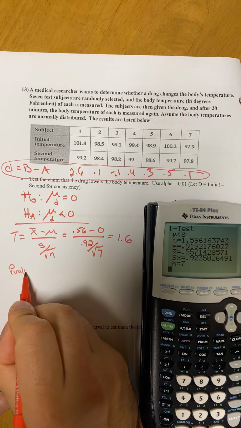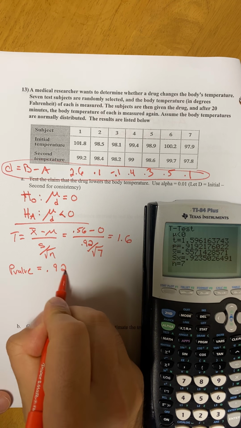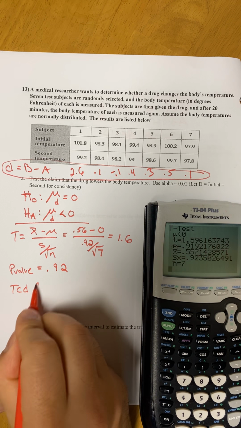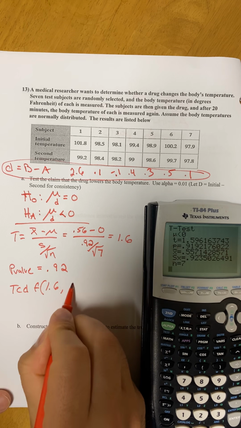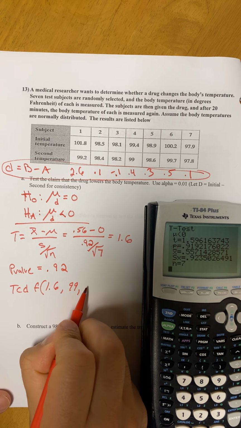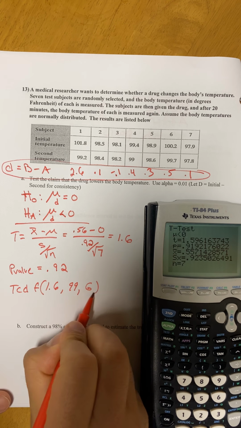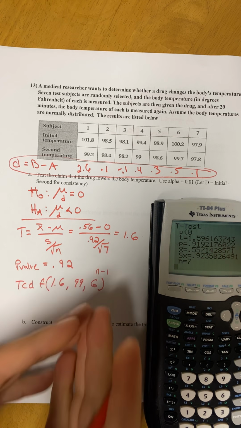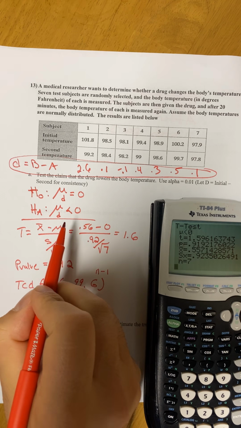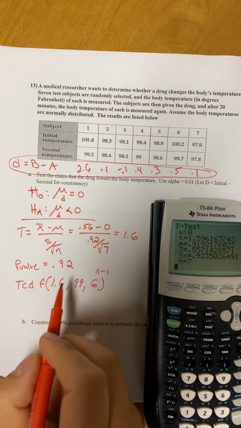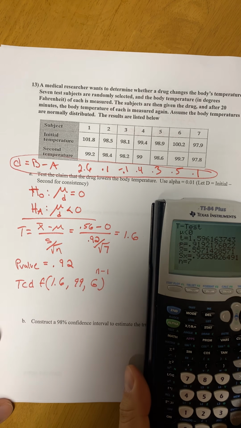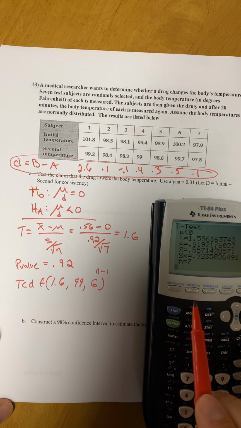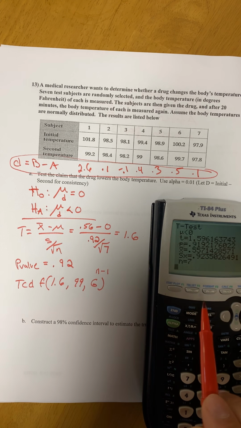And the calculator found this for us. The p-value: to find it, we would do tcdf, because it's means, 1.6 to infinity, comma, degrees of freedom, which is n minus 1, and we don't multiply by 2. Oh, wait a minute.